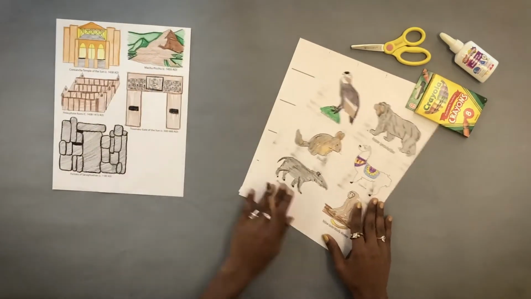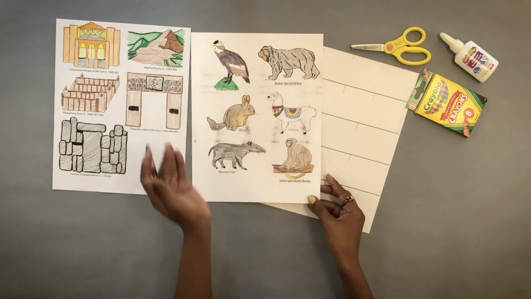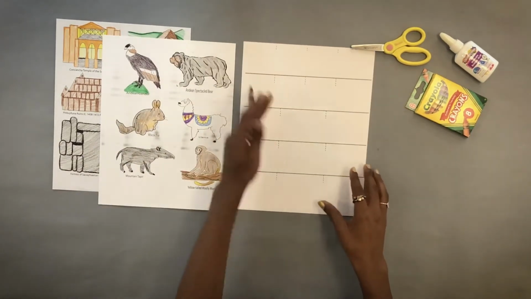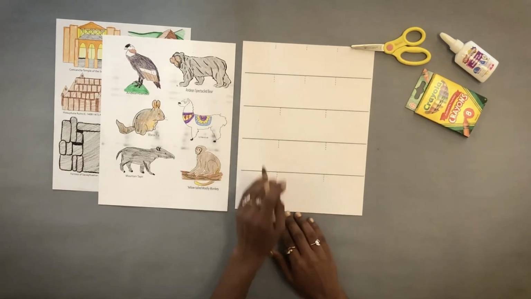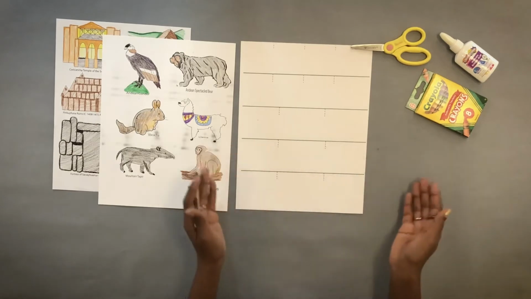This next template is the animal template. You can also find out more about these wonderful animals on our virtual family day page. And this line template is the base template. This template can be colored if you would like. It makes for a more vivid pop-up once we add everything together.